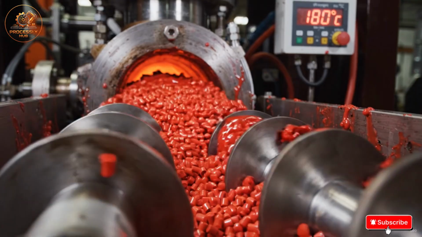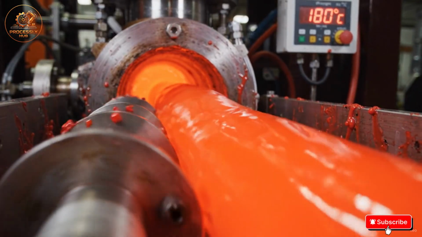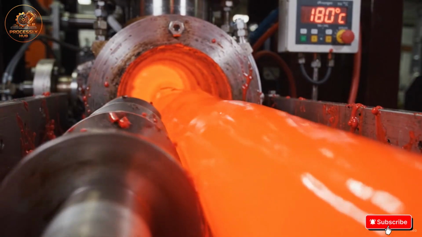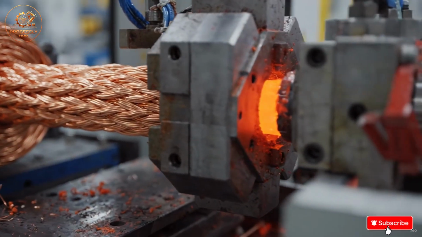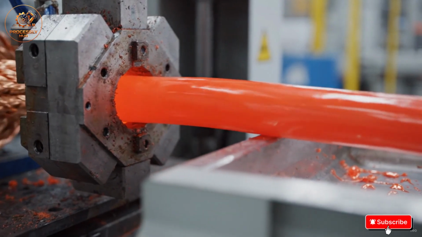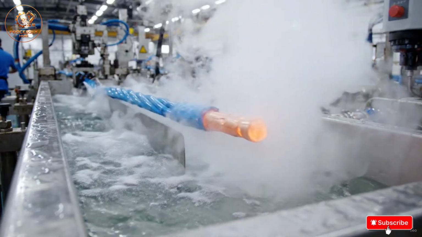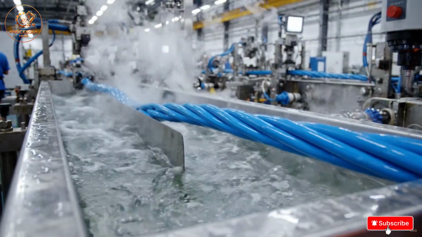The insulation compound melts into a uniform liquid. Precise temperature control ensures consistent coating quality. The conductor passes through the extrusion die. A uniform insulation layer forms around the copper strands. Cooling solidifies the insulation around the conductor.